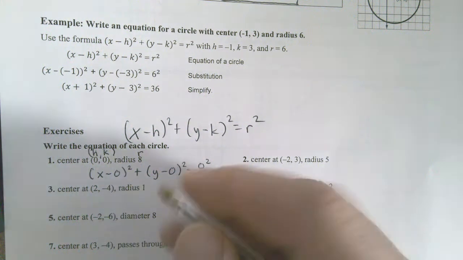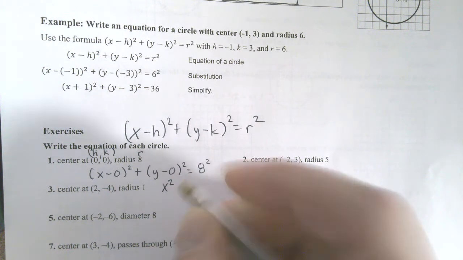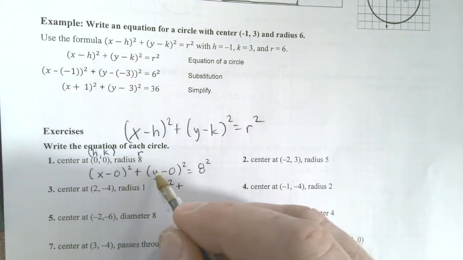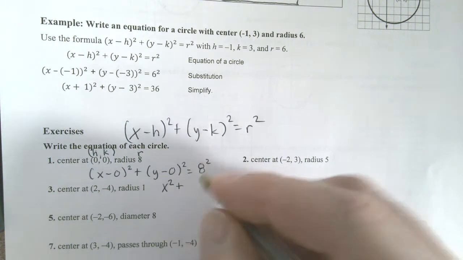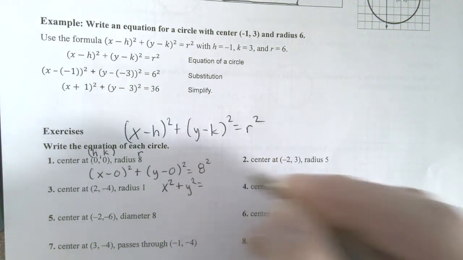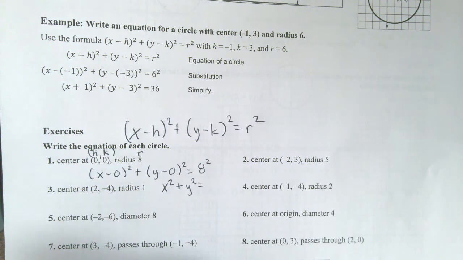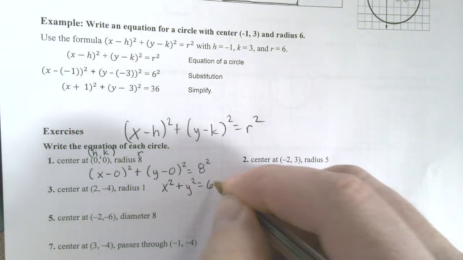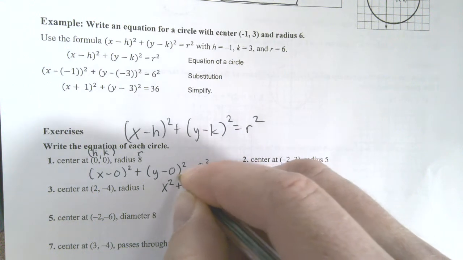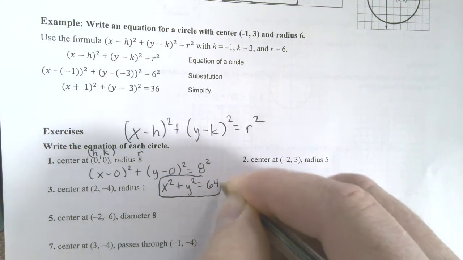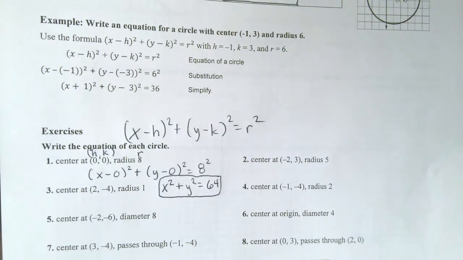That's just x, so that's x squared, plus y minus 0 is just y, so that's y squared. And then 8 squared would be 64. So for number 1, that would be my equation of the circle: x squared plus y squared equals 64.